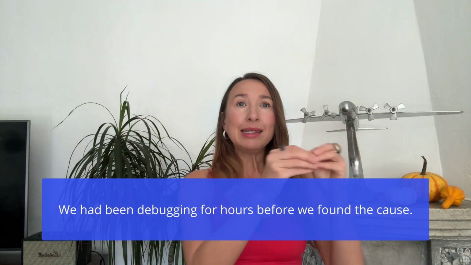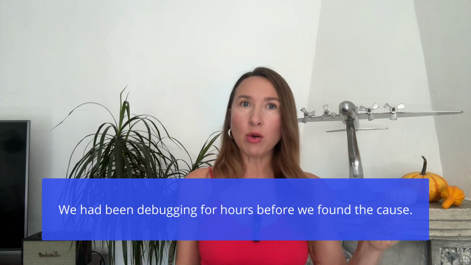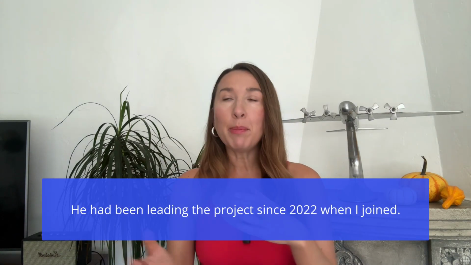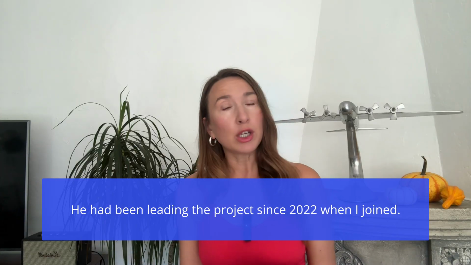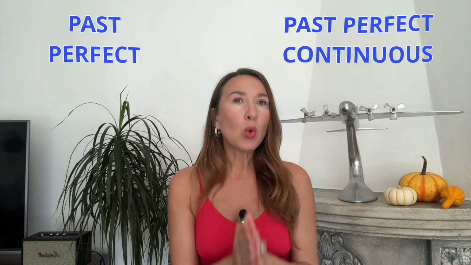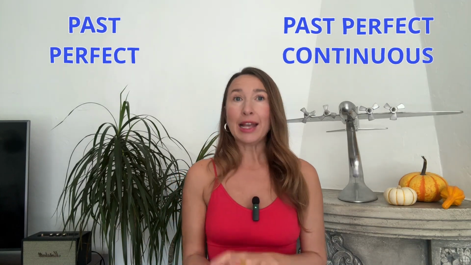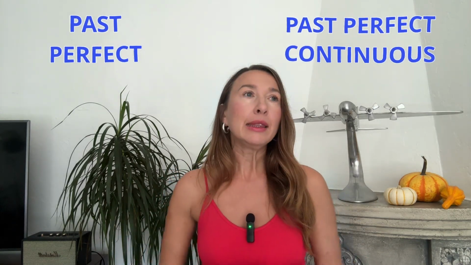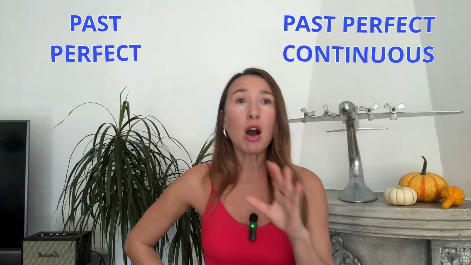We had been debugging for hours before we found the cause, or he had been leading the project since 2022 when I joined. So technically it's the same as present perfect continuous, but in the past. That's why you say had been doing something. It is a continuous action, but it has to be the action before another past action. Now we have also covered the two past perfect tenses. These ones you won't use as much in everyday speech as you will use them in articles, in literature, or in any other type of complex storytelling.